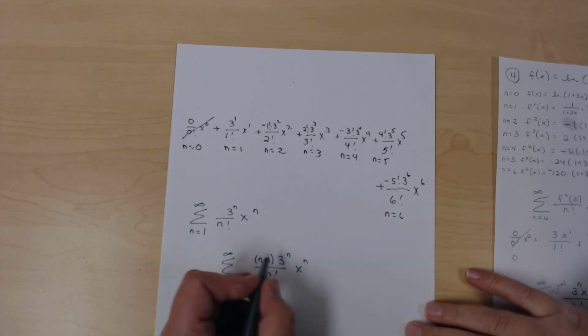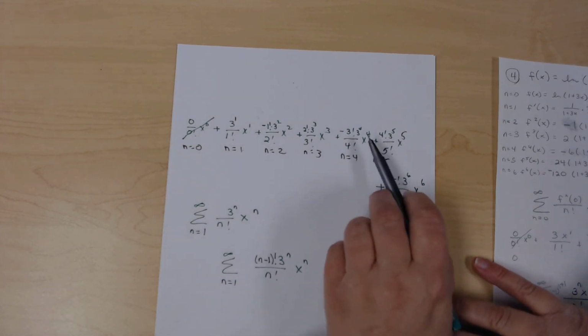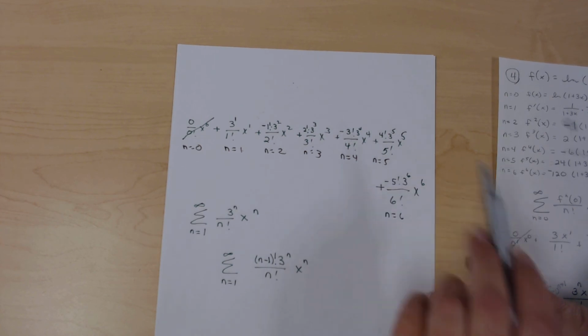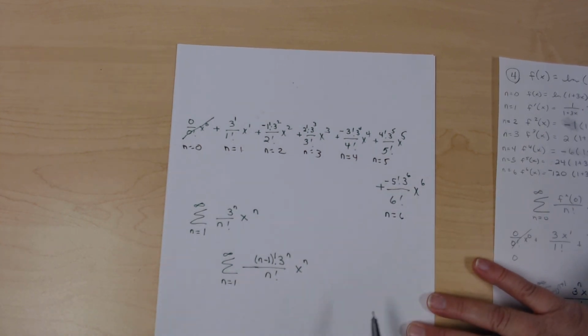Oh no, we're fine. No, what am I saying? Oh my goodness. n minus 1 factorial, right? Because this is n factorial. This is n minus 1 factorial. Okay, that looks good. All right. And then, do we see that this is 1 less? So if this is n factorial, this has to be n minus 1 factorial.